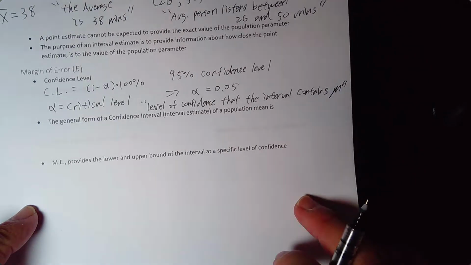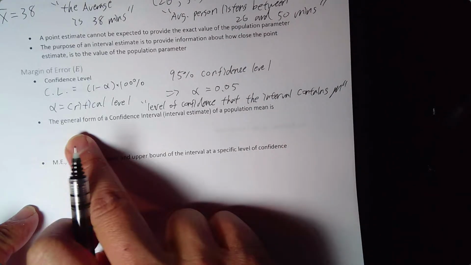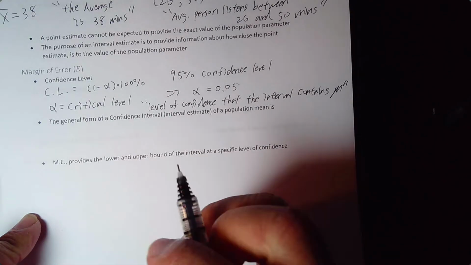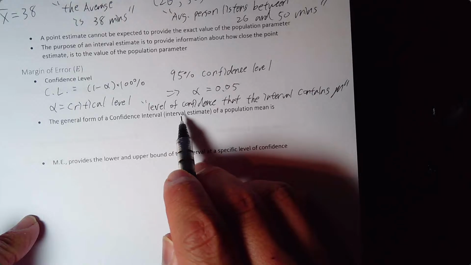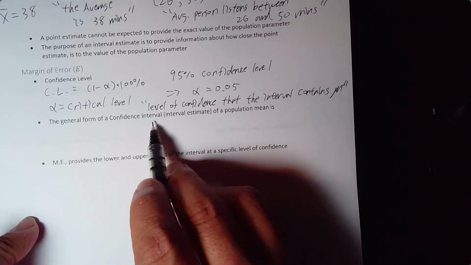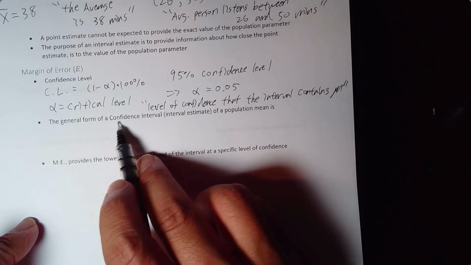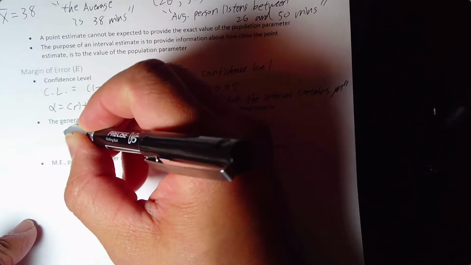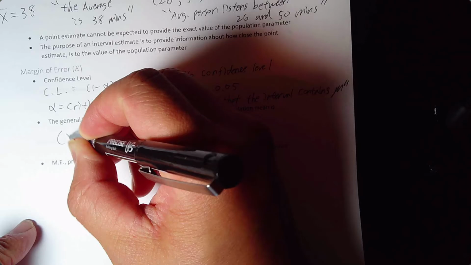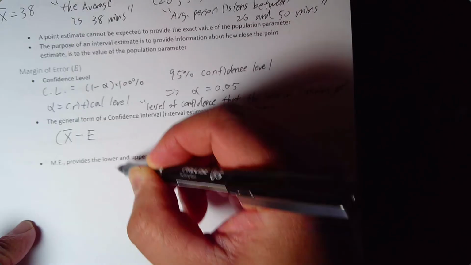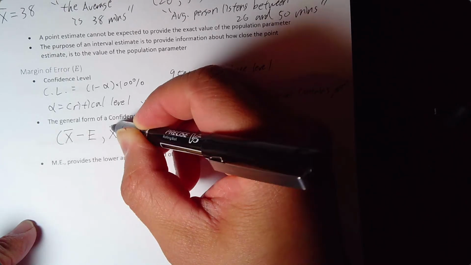Now, what would this confidence interval look like? We're going to switch away from the phrase interval estimate to confidence interval, but they mean the same thing. We'll strictly use the term confidence interval of a population mean. The confidence interval, the strict form, will look like this: x bar minus E, for margin of error, comma, x bar plus E, the margin of error.